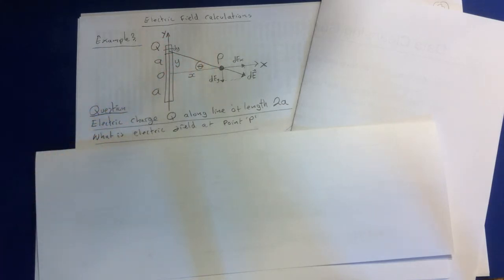So if you just go back over that example, if you copied it down in your notes or whatever, then this one will be quite easy to work out. But the nice thing about using the field here, as a follow-on from the force, is that it actually shows something quite interesting at the end. So let's go through it.